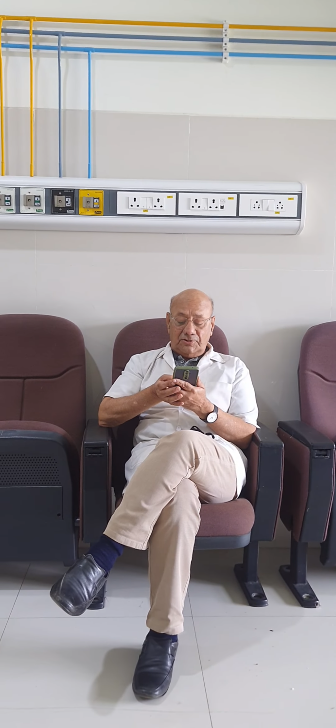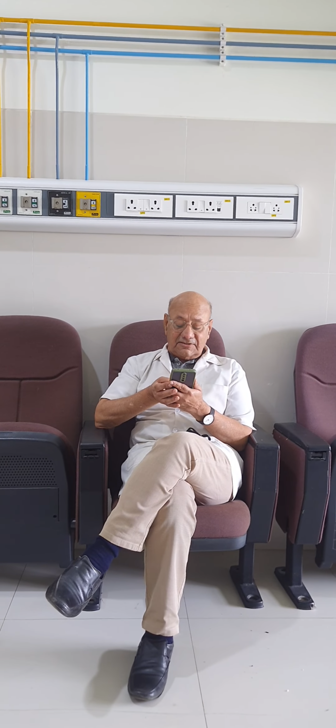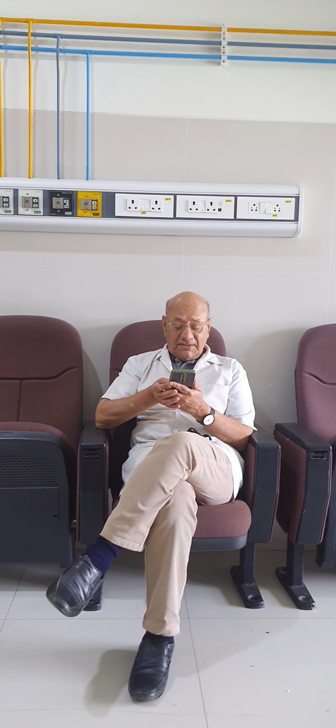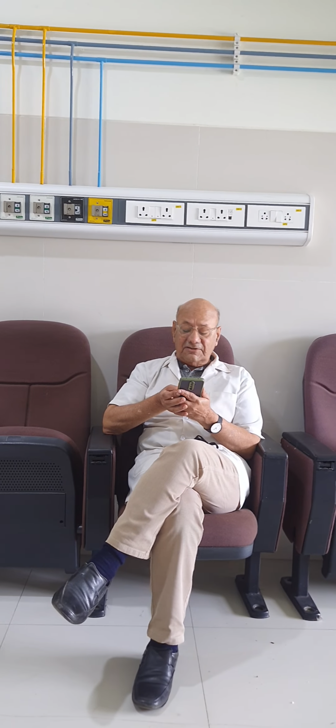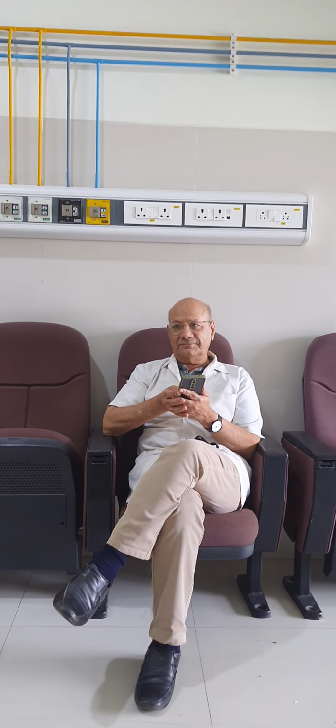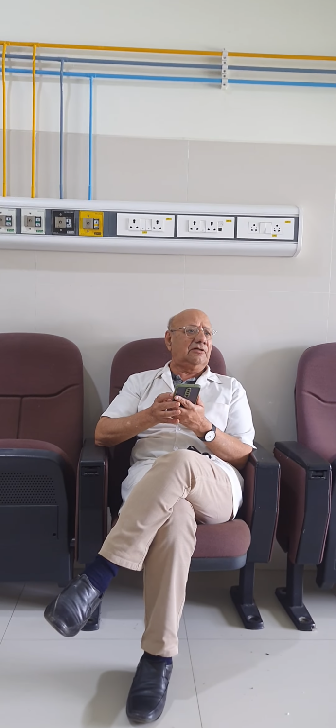In a normal individual, most of the reflexes disintegrate as age progresses. Presence of these reflexes in older children is considered abnormal. So that's the basic concept of neonatal reflexes.